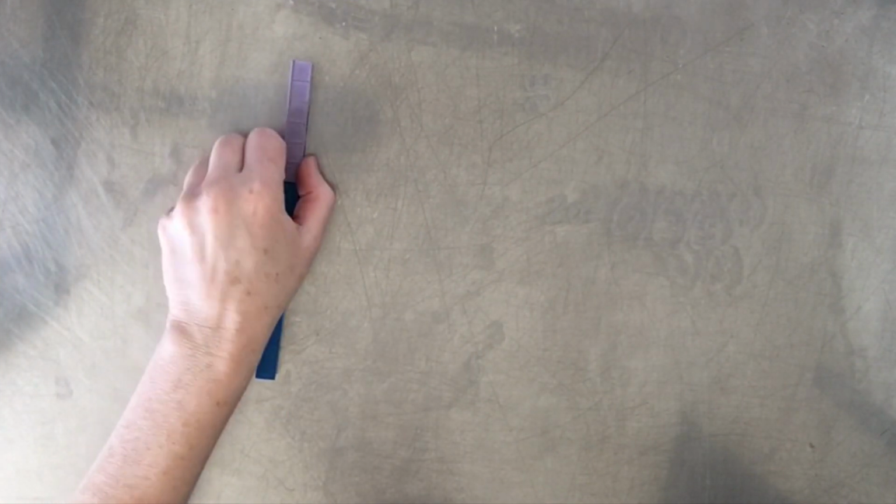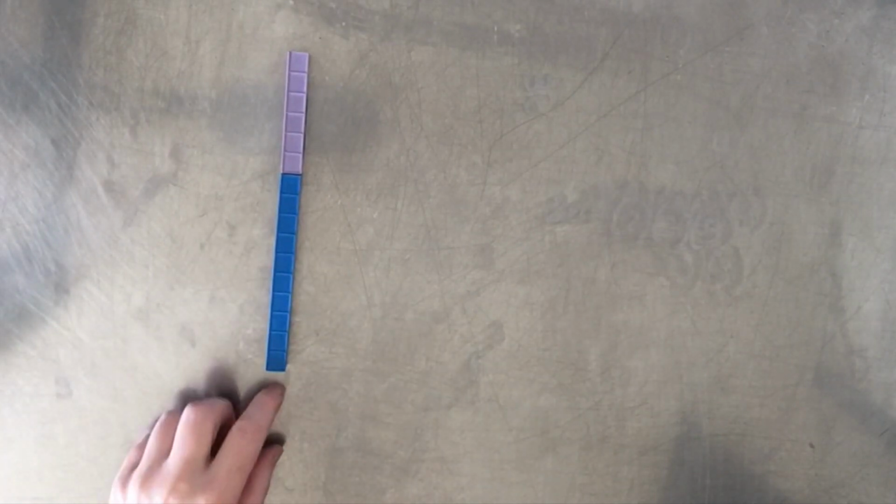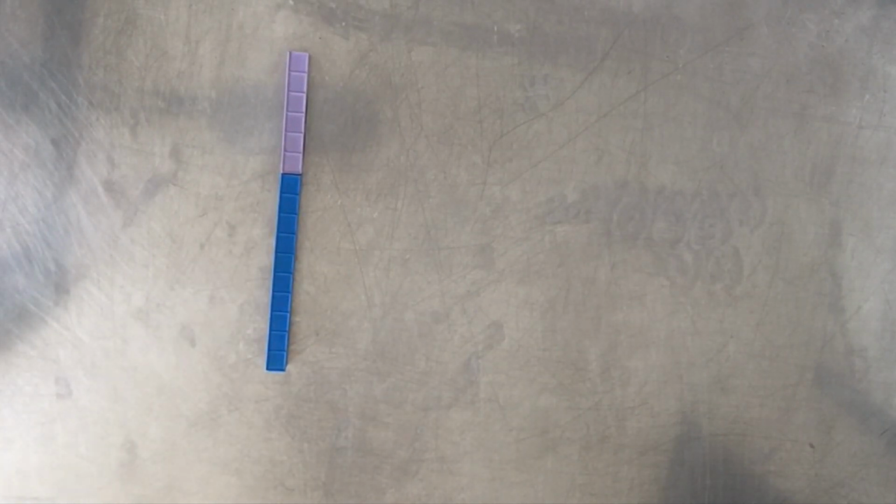All right, let's prime factor the number 16. Again, we go 1 across and 16 up. 1 is not considered prime, and it also cannot be reshaped any more than it is.